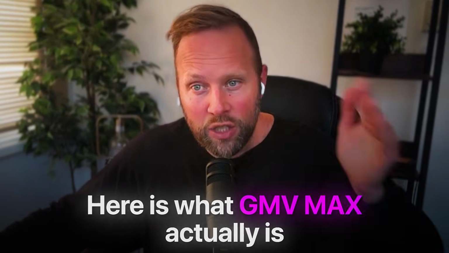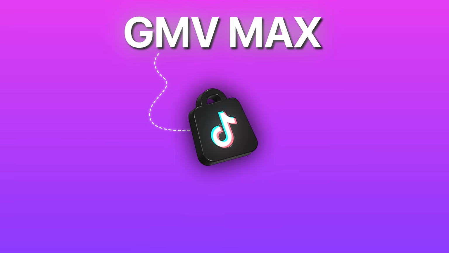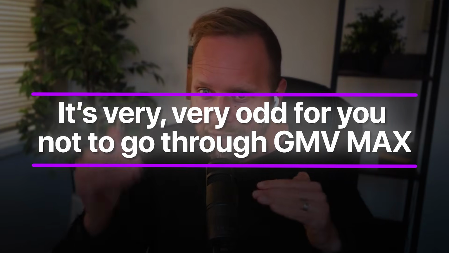Guys, TikTok wants you to hand your entire ad budget to AI and then just trust this number. Here is what GMV Max actually is, why the ROI is juiced, and how to pull it apart so you know what's paid, what's organic, and what is coming from creators. GMV Max is now the default brain for TikTok Shop ads. If you sell on TikTok Shop specifically, your spend is going through it whether you like it or not. It's very, very odd for you not to have to go through GMV Max.